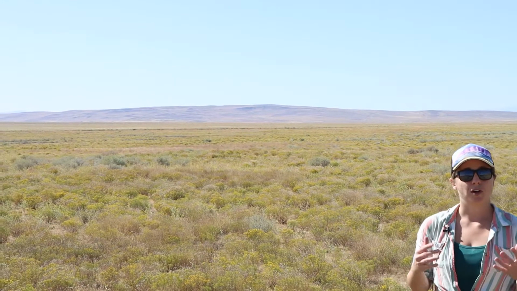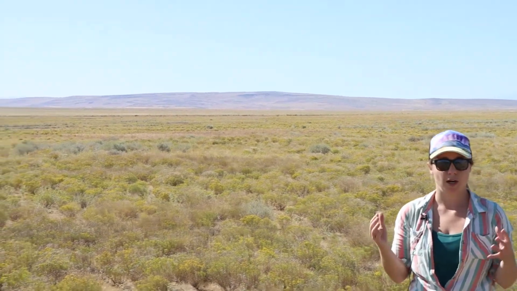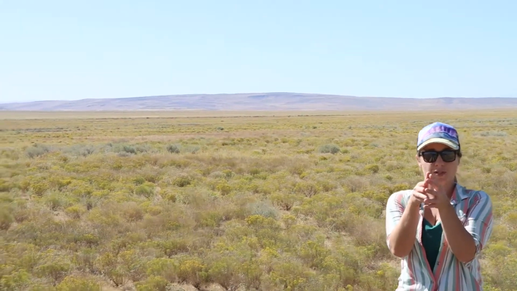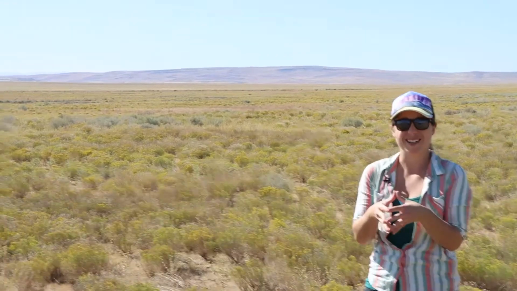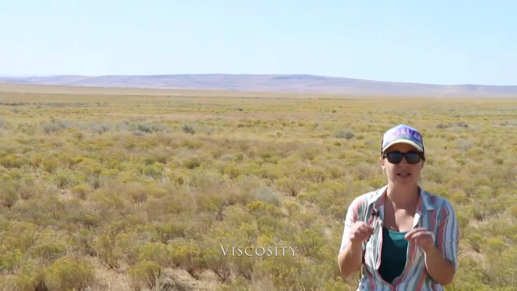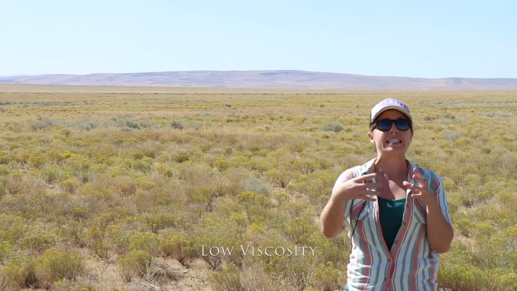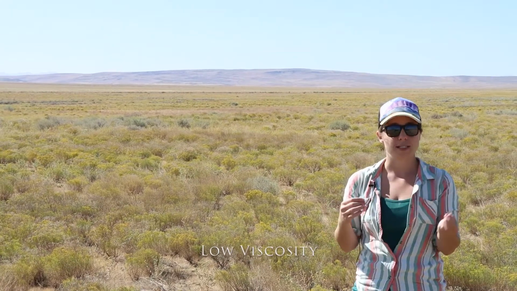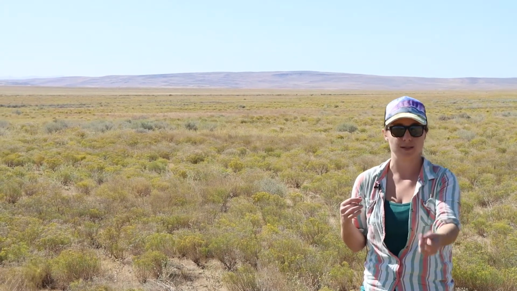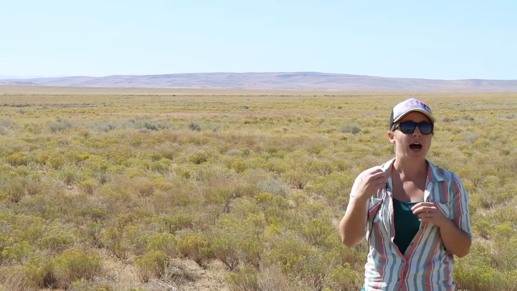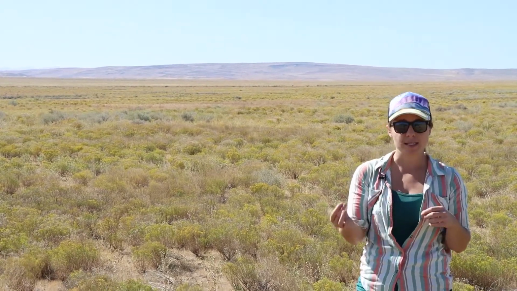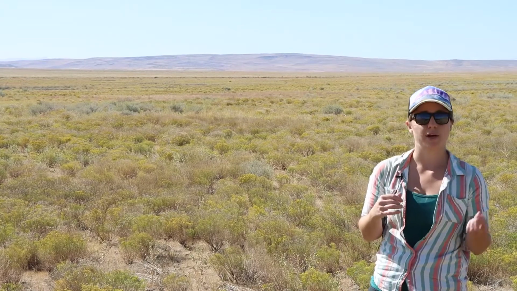And so shield volcanoes form as we are bringing basalt up to the surface. Remember, basalt has a low viscosity, which means it is easy for it to flow. Viscosity as a term, right, is resistance to flow. So things that have a high viscosity are things like molasses. Low viscosity is like water.